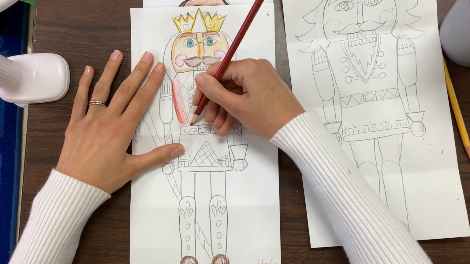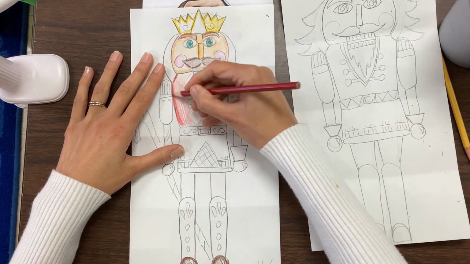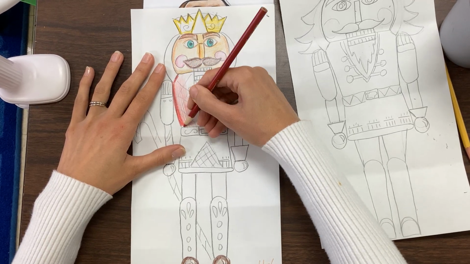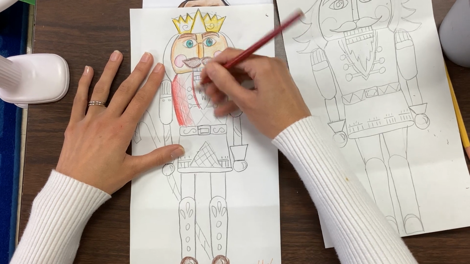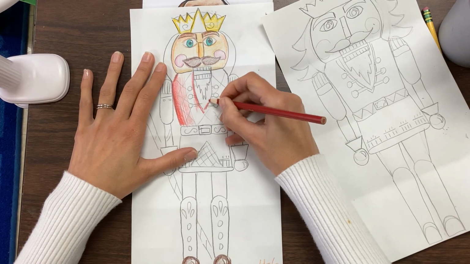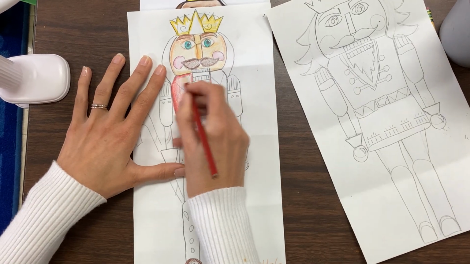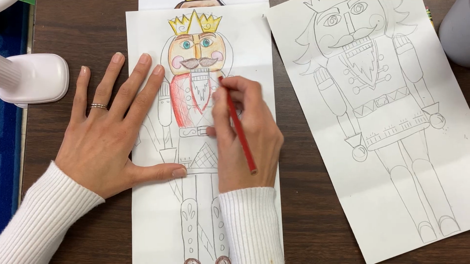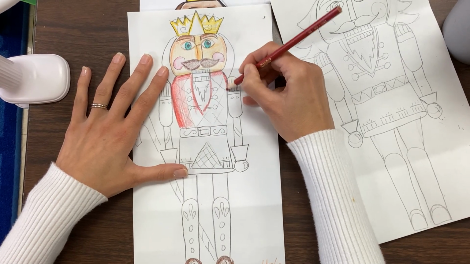I want it to be dark on the outside because it's like an optical illusion that makes the Nutcracker look darker. Every line, like right here, I'm going to make it go darker. Darker here. Darker at the top under the chin. Darker here, darker on this side.